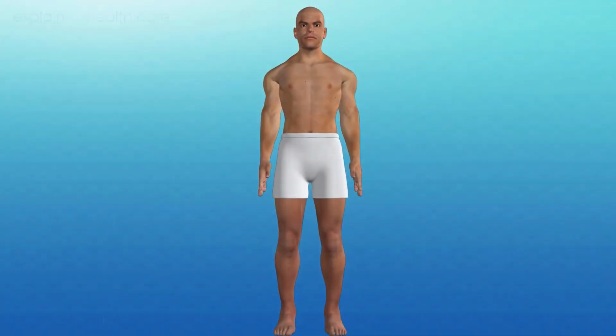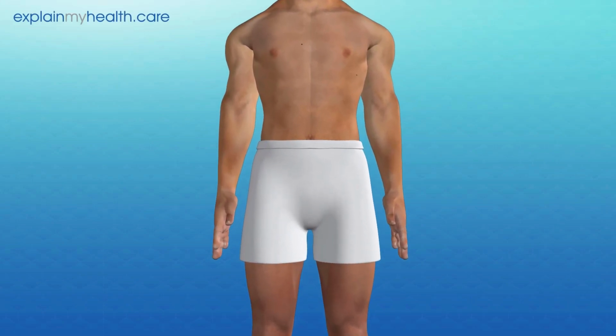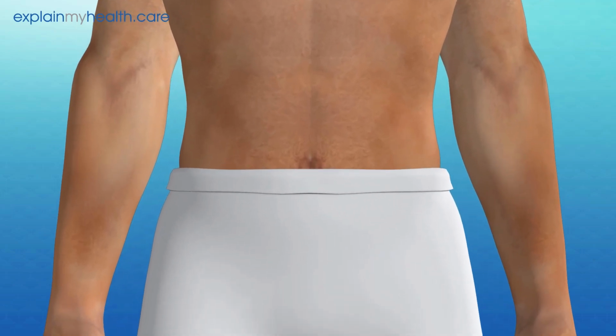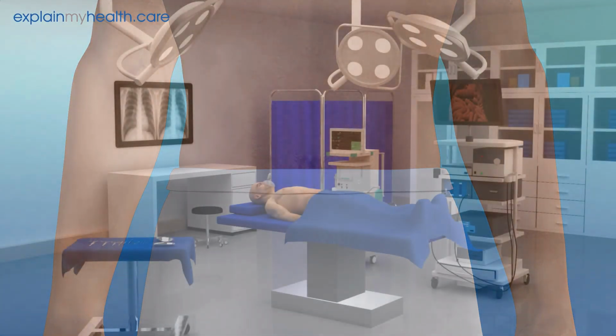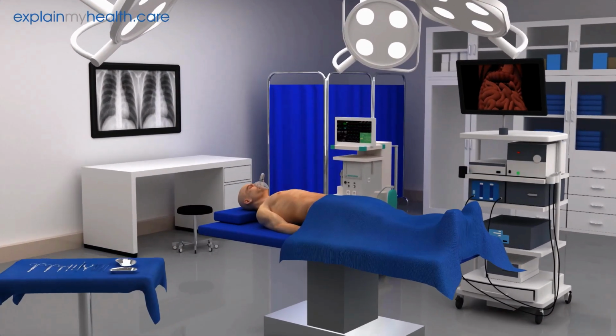During this video, we'll explain what's involved in a laparoscopic bowel resection. Bowel resection surgery involves removing the diseased parts of your small or large intestine. Laparoscopy is a type of surgical procedure that allows a surgeon to access the inside of the belly and pelvis without making large incisions in the skin. It's also known as keyhole or minimally invasive surgery.